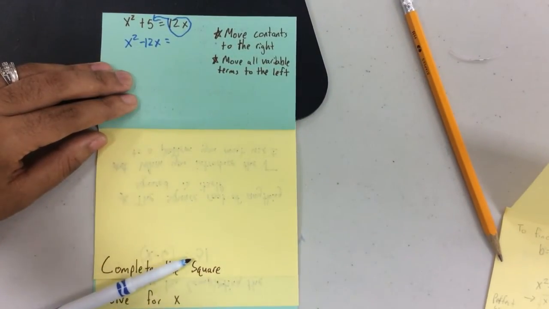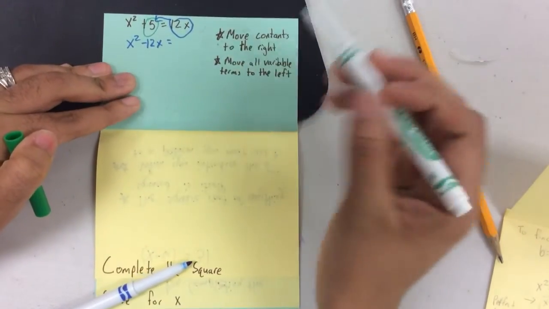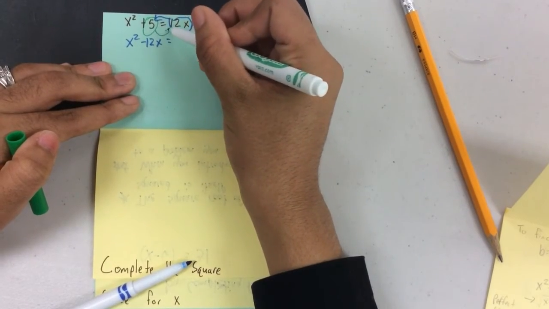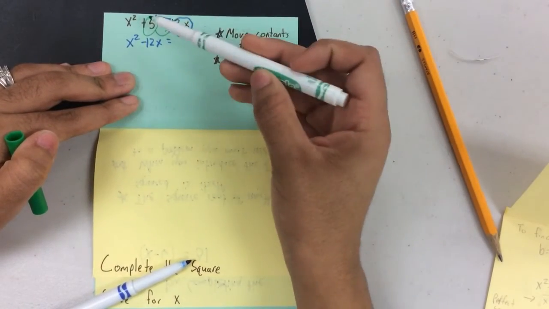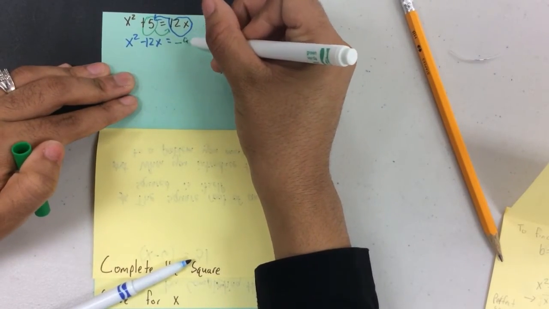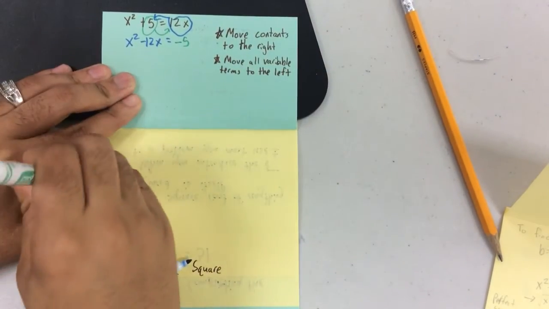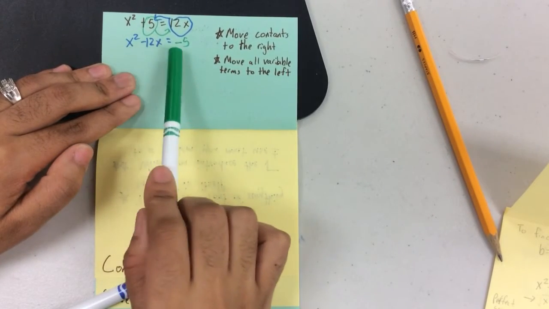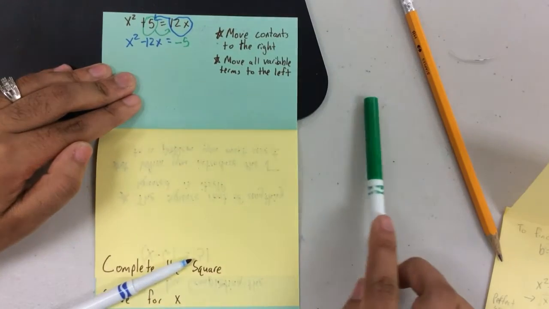Now this is the constant term, the 5. Constant just means the number with no x. I'm going to move this to this side of the equation. So it was a positive 5. When I move it over, it's going to make it a negative 5. So now I have all of my variable terms on the left. My constant term is on the right side of the equation.